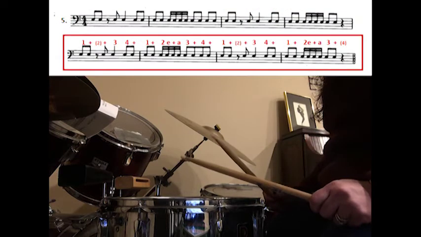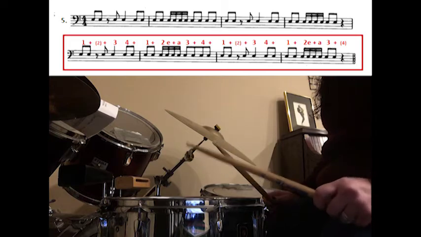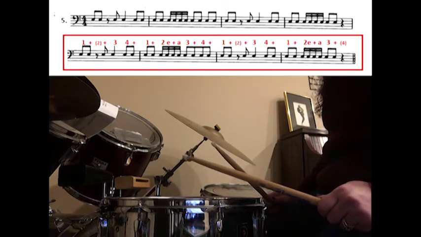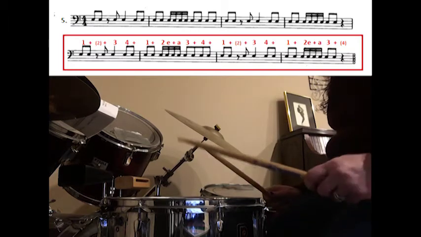The next line is the same as the first, so you should already know how to play it. The only difference between line 1 and line 2 is if you look at the second measure, instead of breaking up the 4 8th notes at the end of the measure, they just connect all 4 of them, but they mean exactly the same thing. So let's read through the second line.